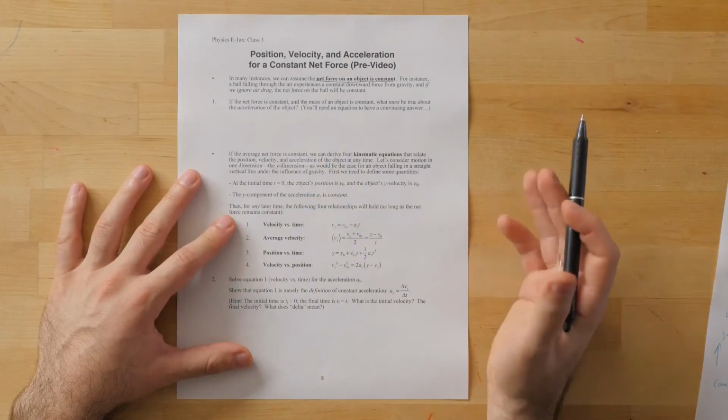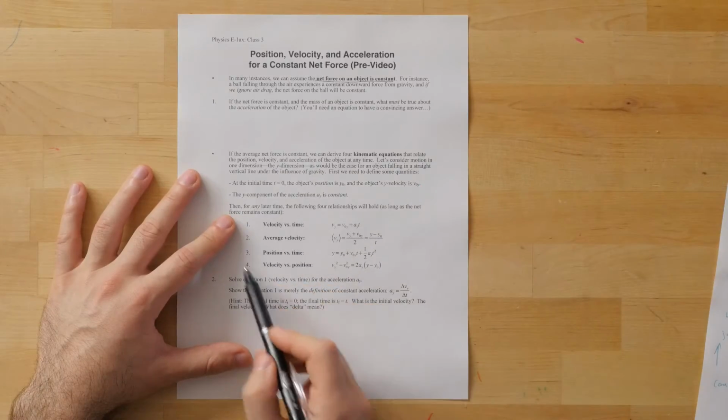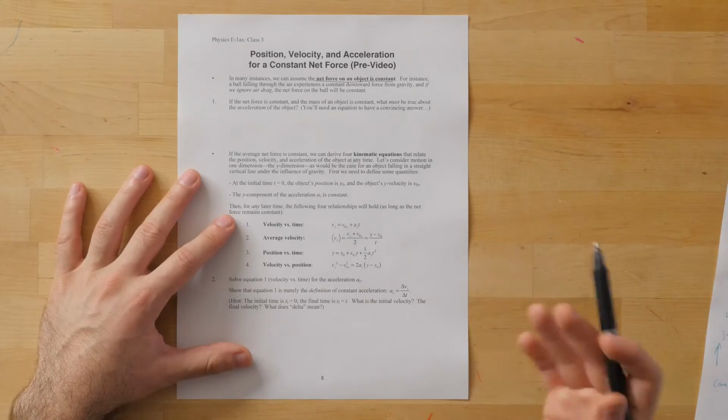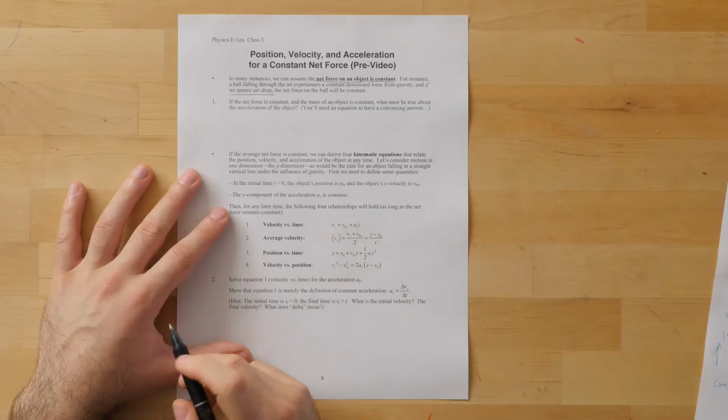So I want to talk about position, velocity, and acceleration for a special case of a moving object, which is when there's a constant net force on that object. And what we'll eventually get to are these kinematic equations, which are the classic equations you hear somebody using when working on problems in a physics class, like some ball flying through the air. So we're finally to these classic equations.